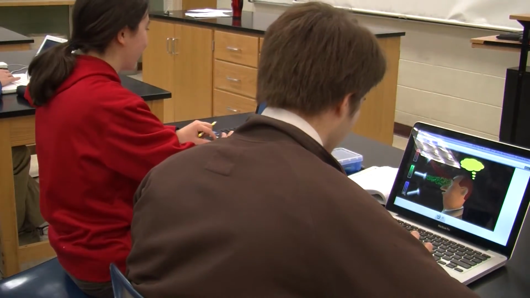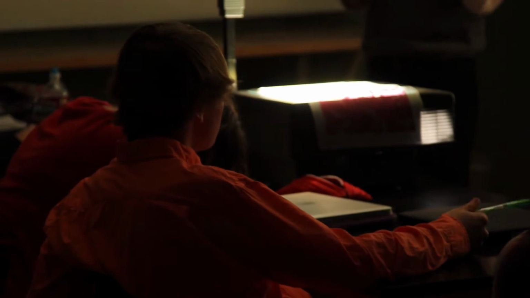When students don't see the connection between science and their everyday lives, it's not very motivating. Sometimes it leads to just memorizing the ideas instead of deeply engaging with them.